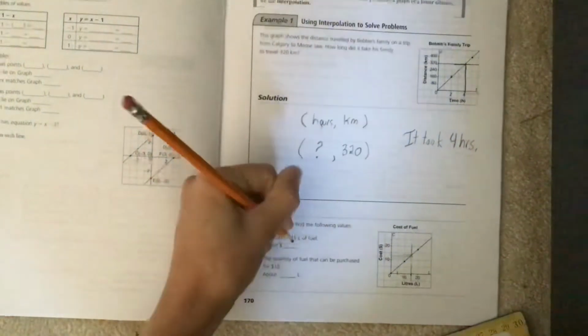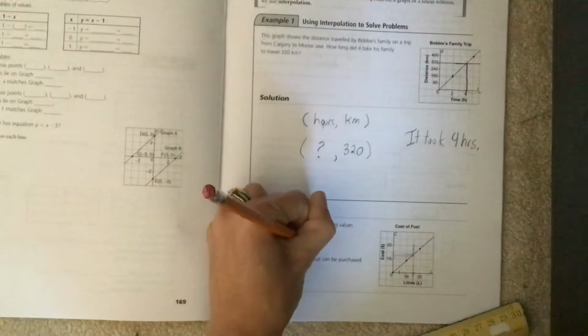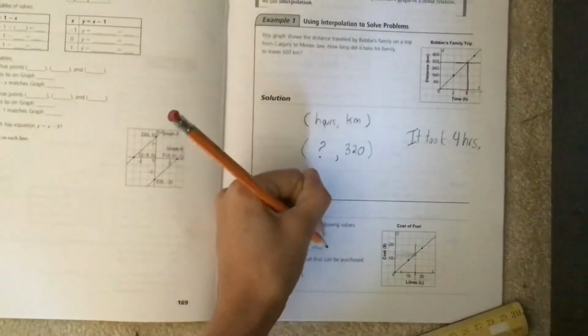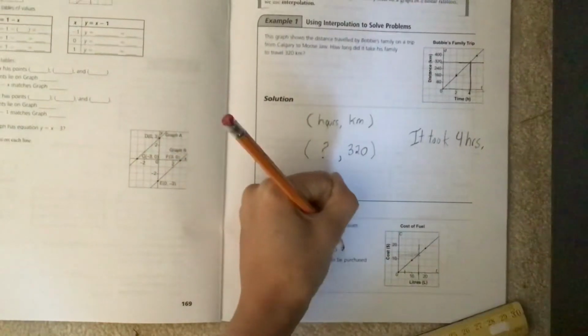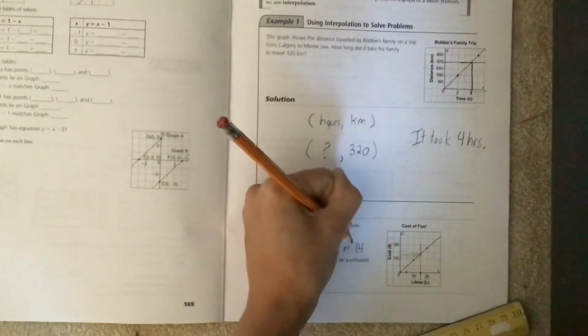So I would say anything. You could say approximately. That's the sign for approximately. I would accept $13 or $14 is fine. So anything in that kind of range.